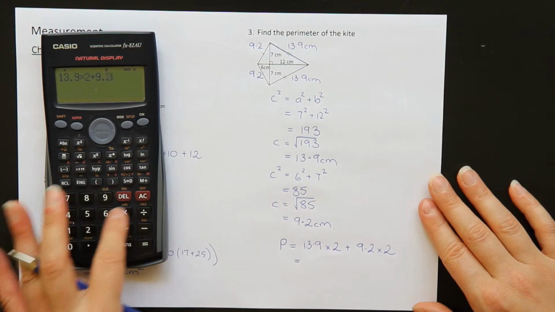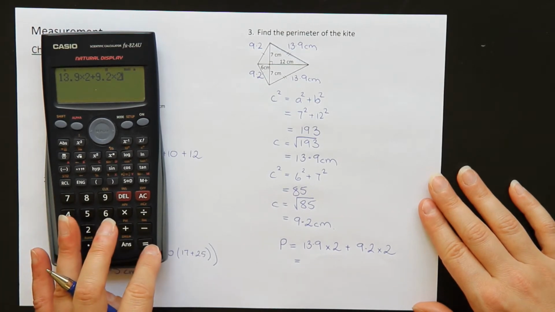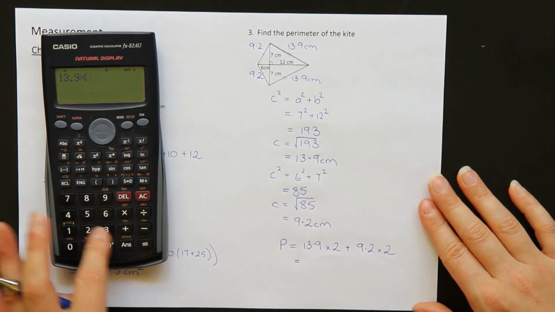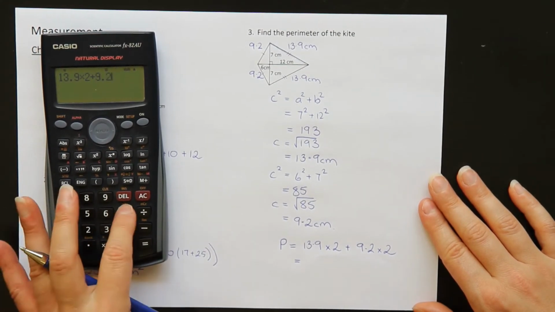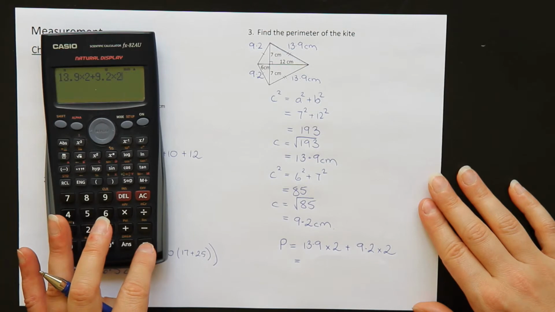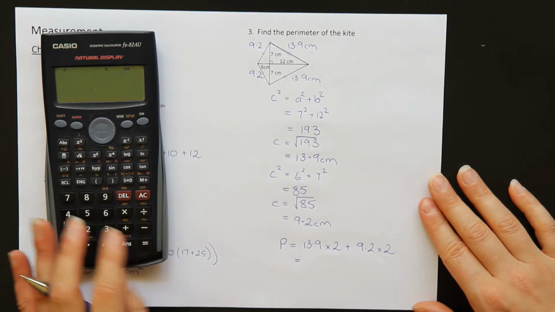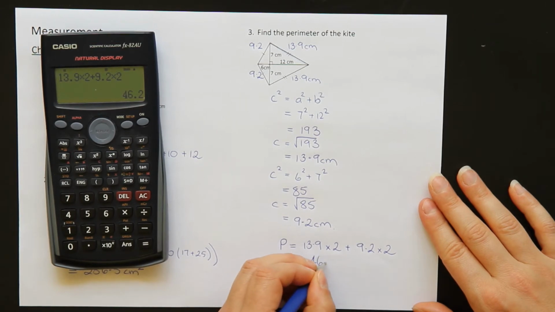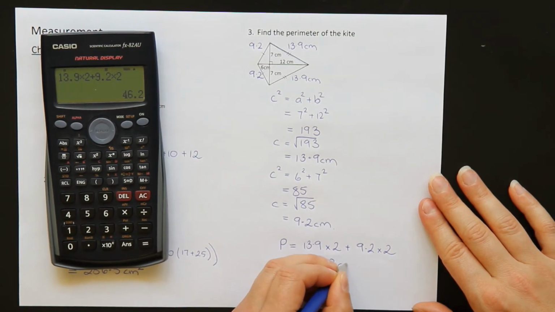typing it in. Oops, let me just type that again. 13.9 times 2 plus 9.2 times 2 equals 46.2 centimeters.